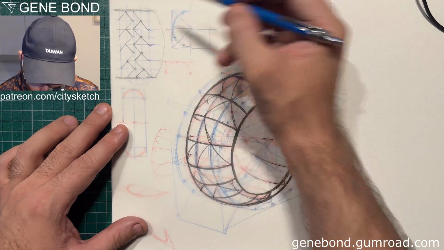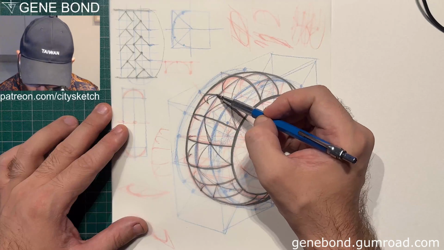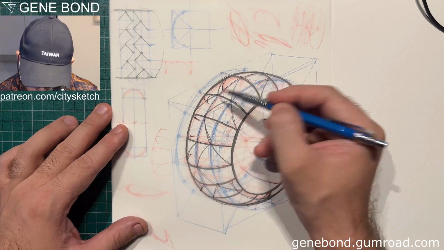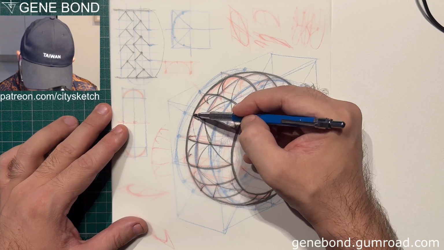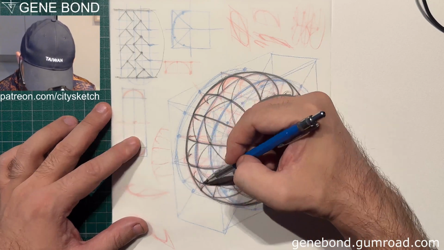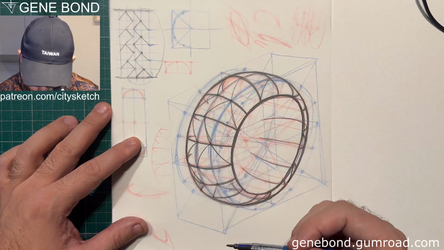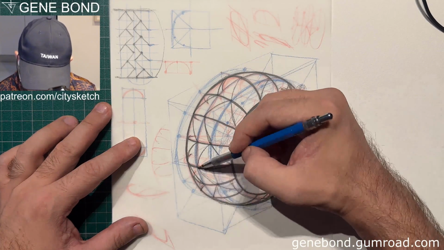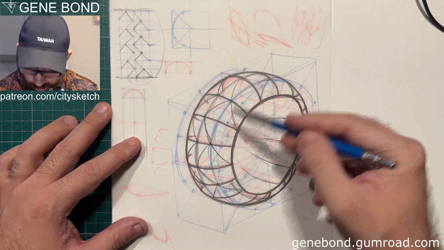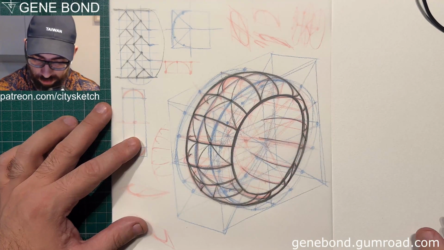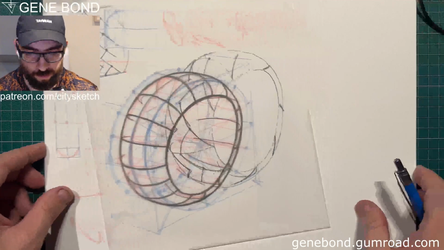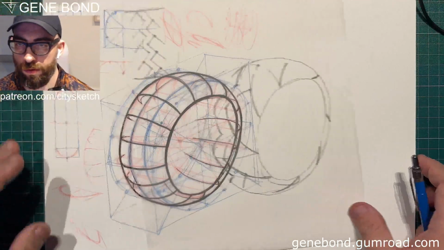And then we have this. So let's say it's from here goes there. From here goes there. From here goes there. Nice. Okay. So now we have this pattern here. You can see how it looks.